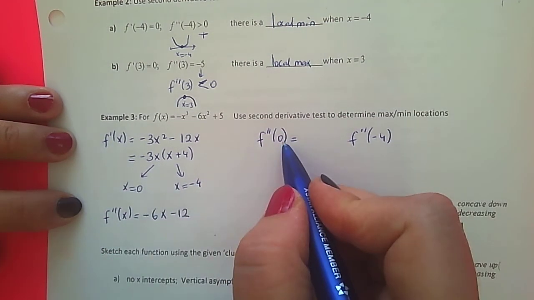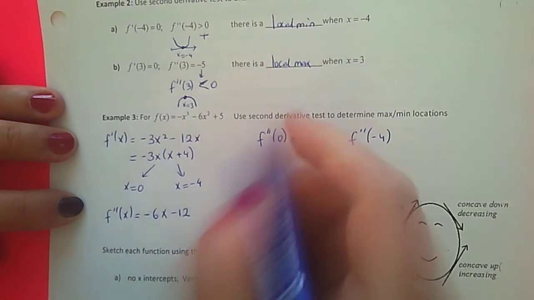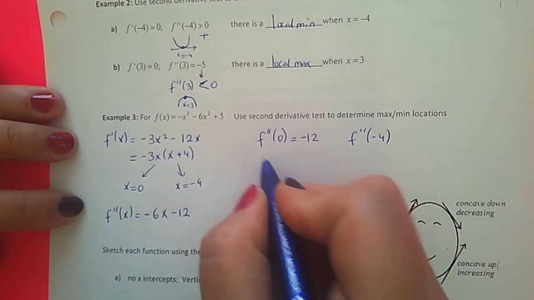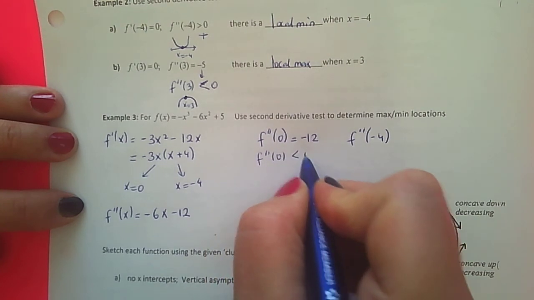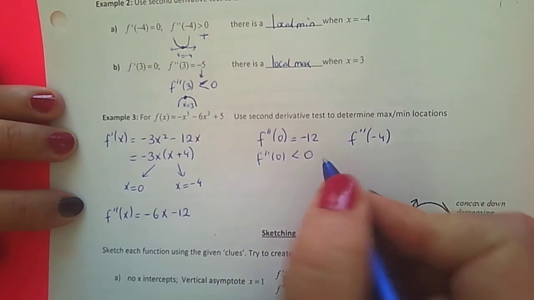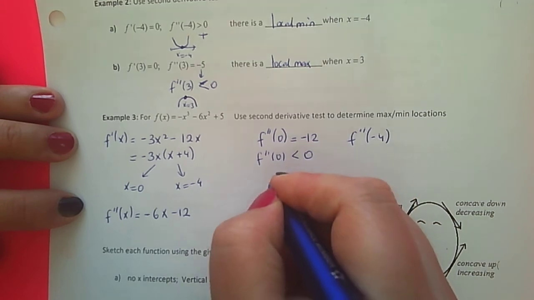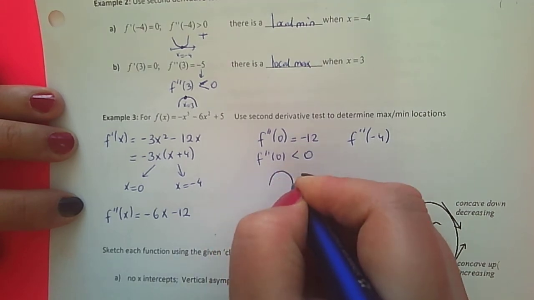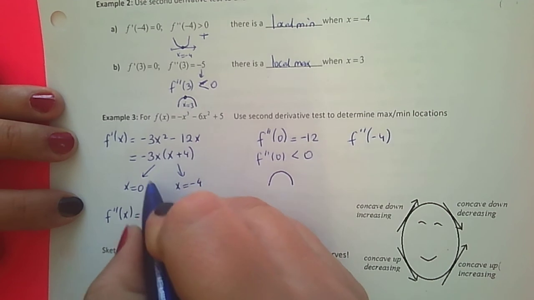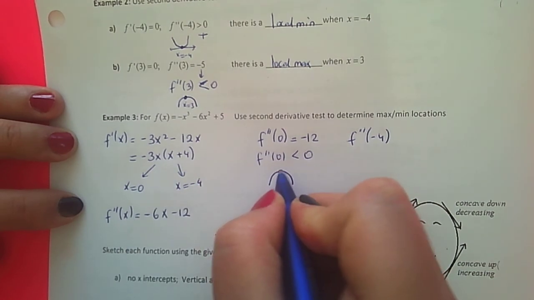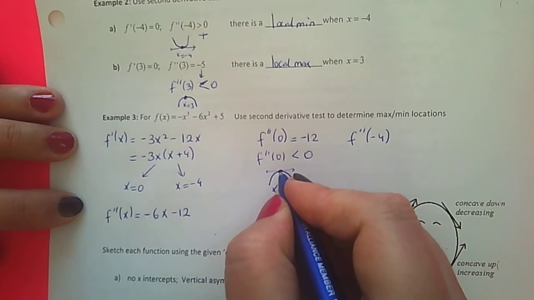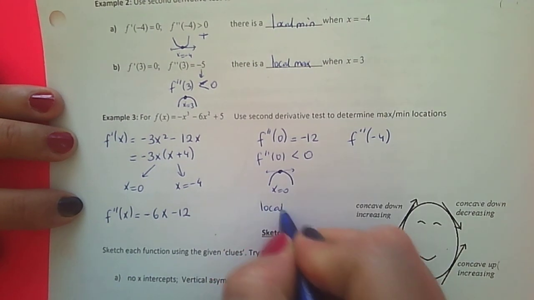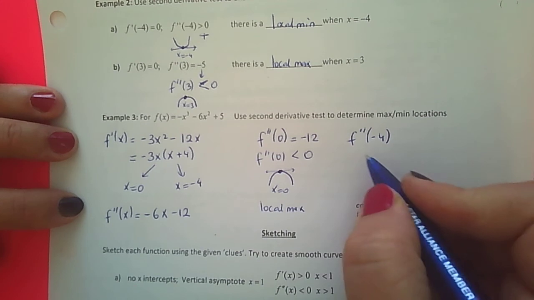So let's substitute 0 in the second derivative. So we get negative 12 here. Means the second derivative is less than 0. That means the original function is concave down. Then we have a horizontal tangent here when x is equal to 0. Then that point must be a local maximum point.